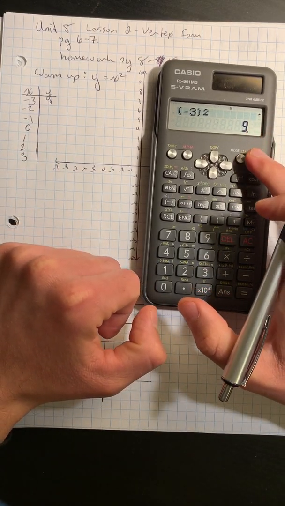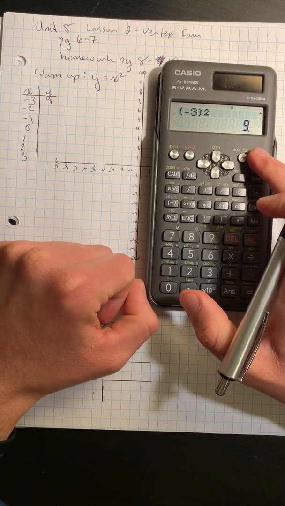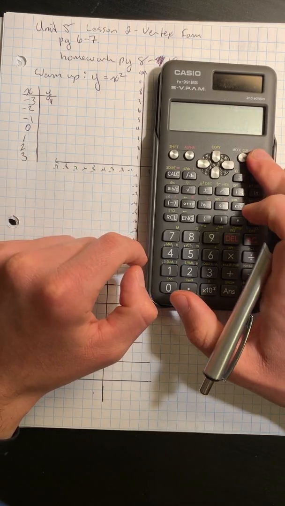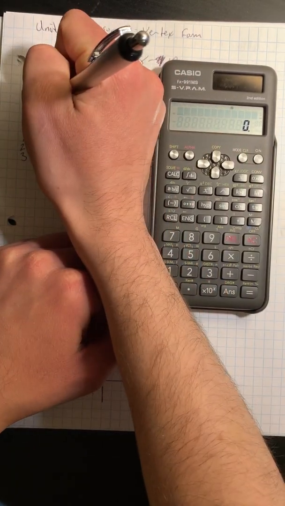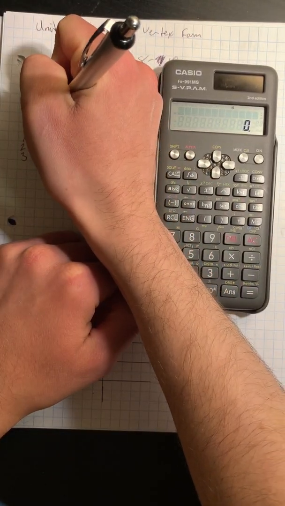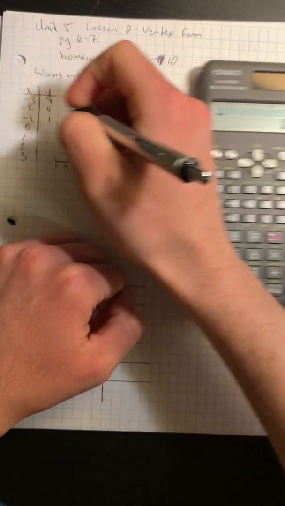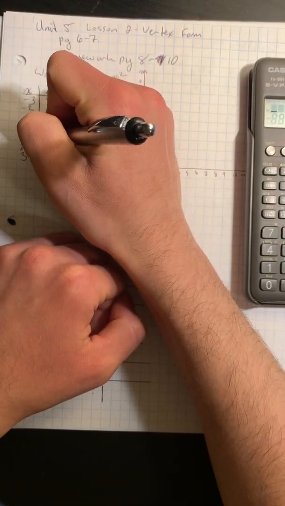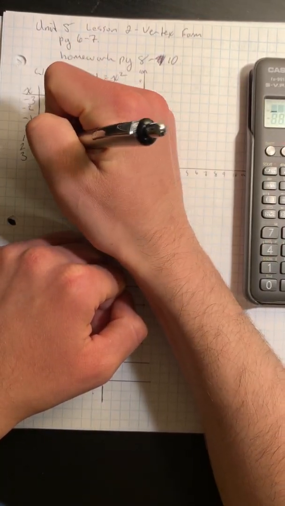Then we're going to take a look at -2. Okay? Work it out the same way in your calculator, and you'll get 4. -1, you'll get 1. 0 will be 0. X equals 1 will be 1. We get 4 again, and we get 9.